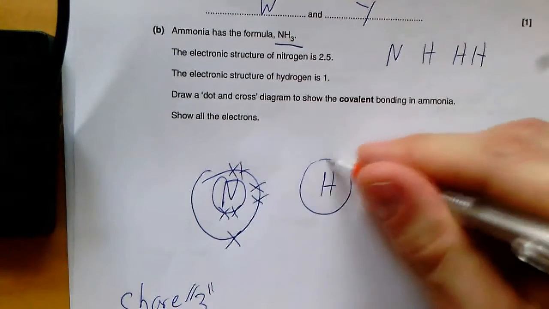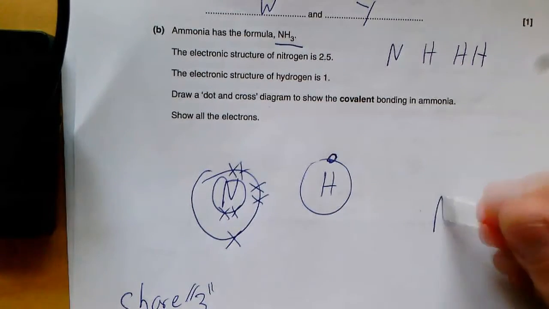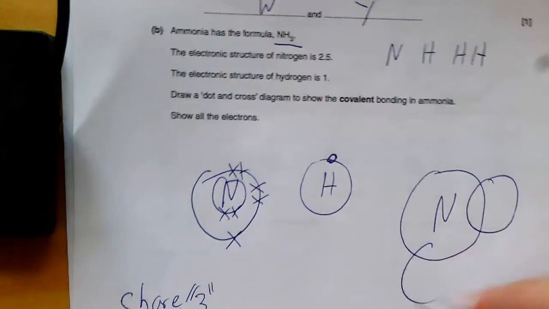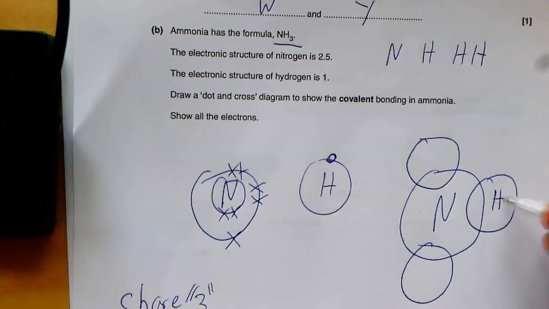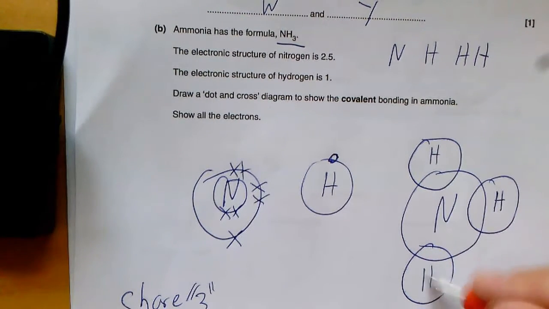Hydrogen looks something like this. If we imagine what we do, we could have nitrogen in the middle, joined to 3 hydrogens. Hydrogens are never going to be, apart from the hydrogen molecule, joined to each other. Also, it'll never be in the middle. So 3 hydrogens here.